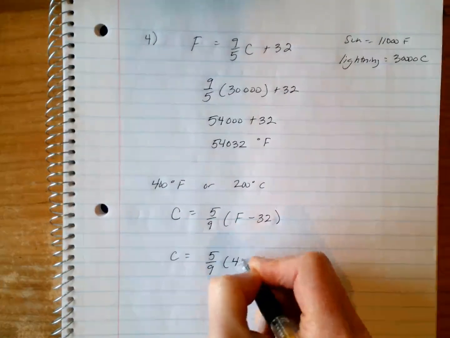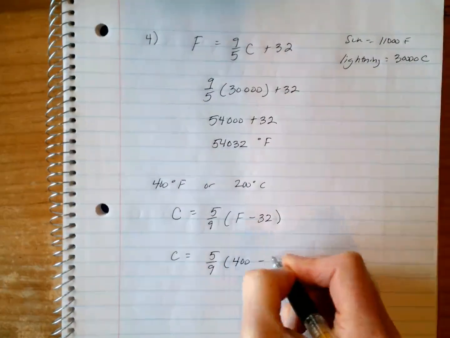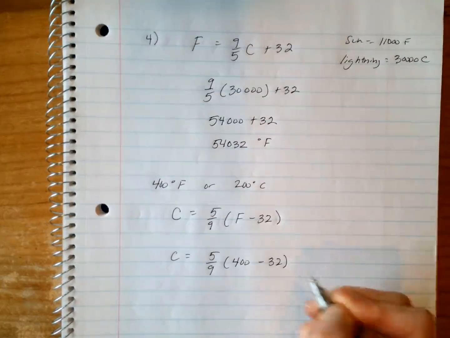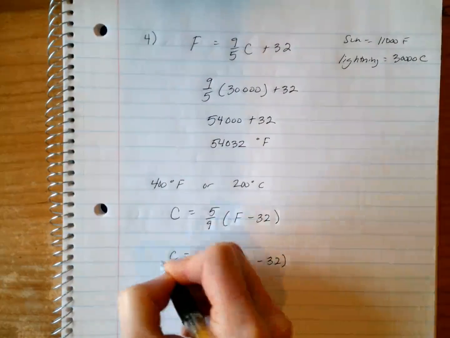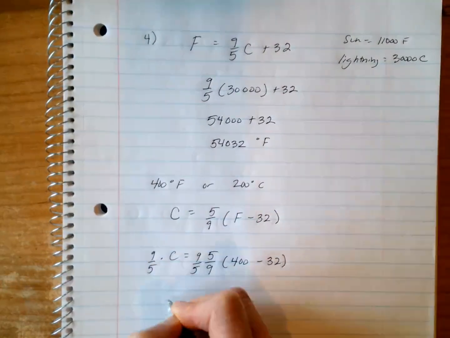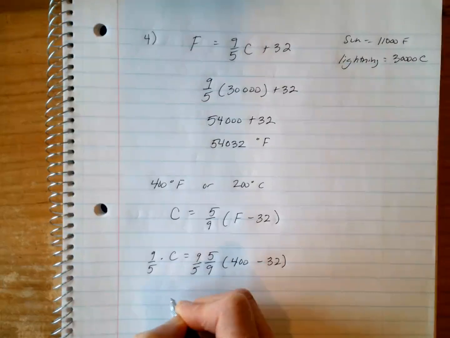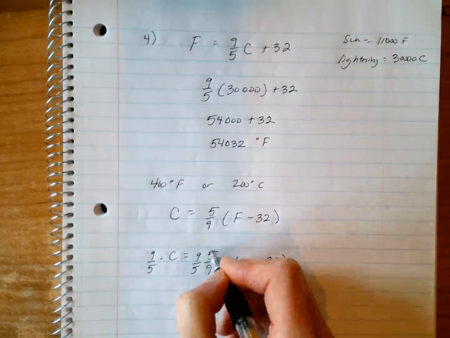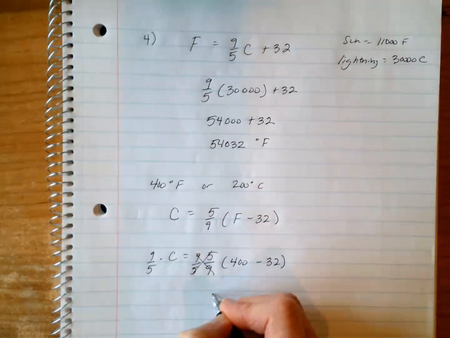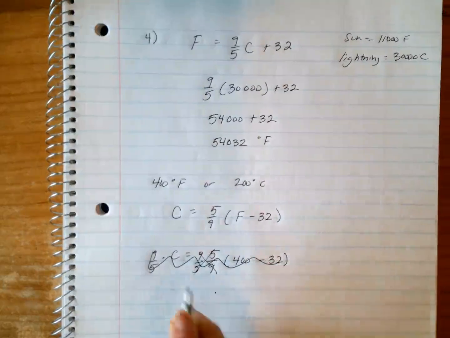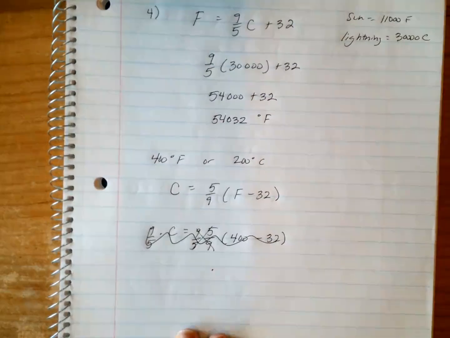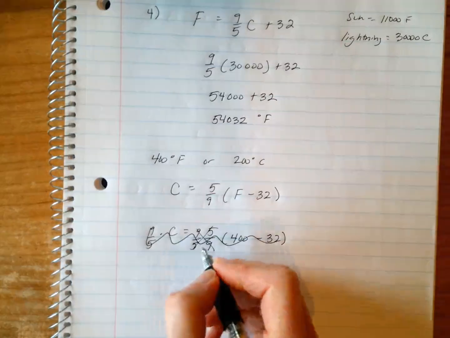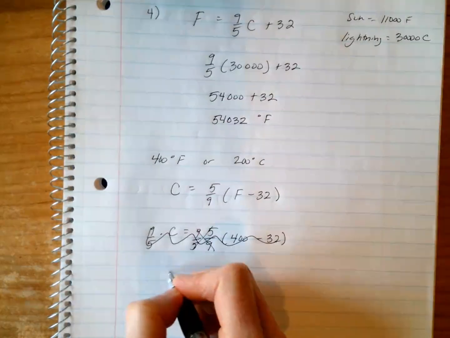5/9 times 400 minus 32. And once again, I need to multiply by the reciprocal. Oh, whoops. Sorry about that. I am not going to multiply by the reciprocal. I am just going to solve using PEMDAS first. So let's rewrite that real quickly.